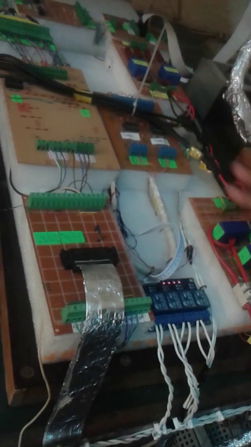Here is a board used for controlling the rotor side converter using a current sensor and voltage sensor and some contactors for safe connection and disconnection. And this board is used to control the grid side converter, also using voltage and current sensors and some contactors for safe connection and disconnection, and we also use a resistance to smoothly charge the capacitor at the beginning of the experiment.